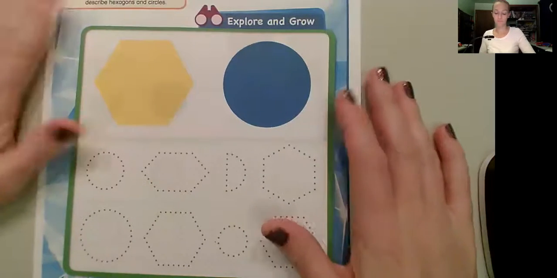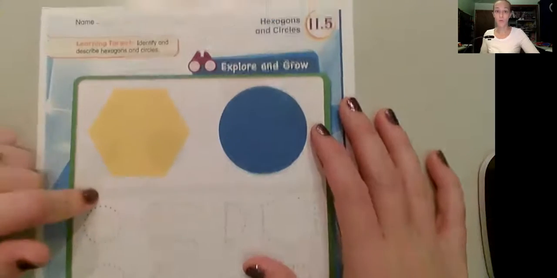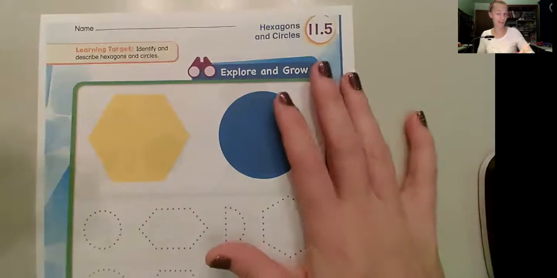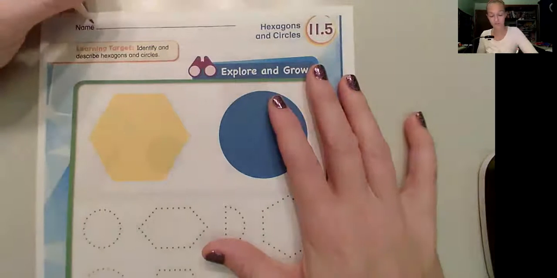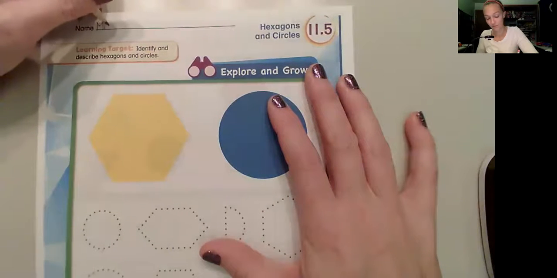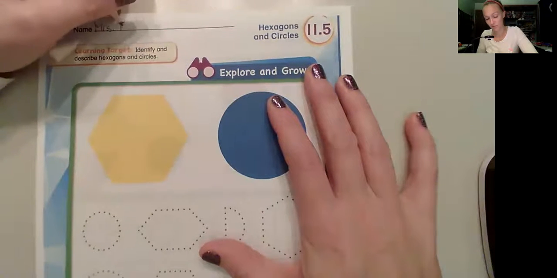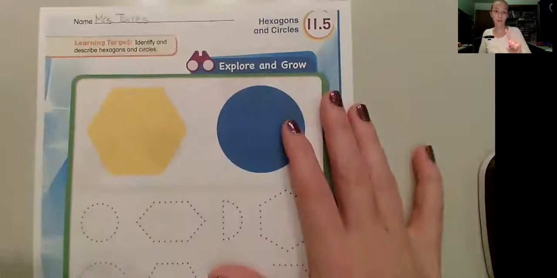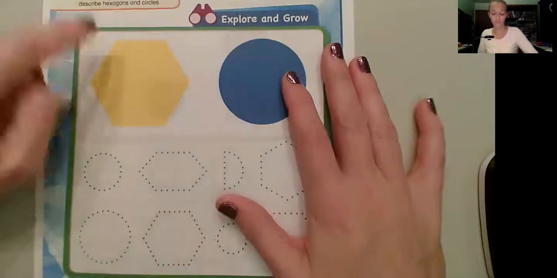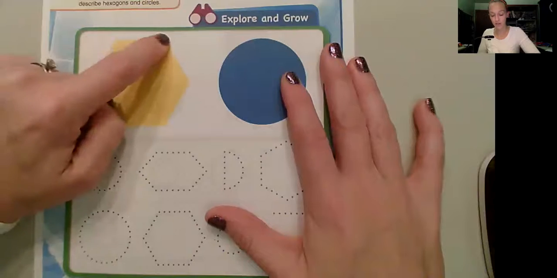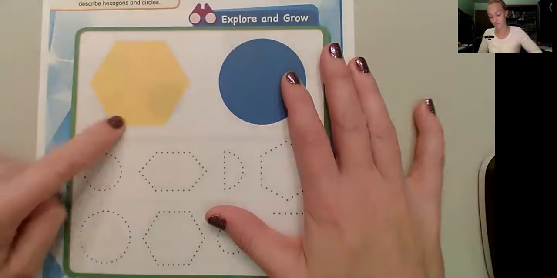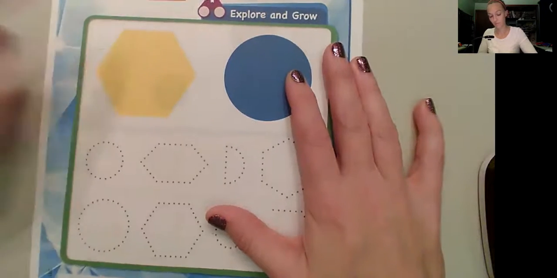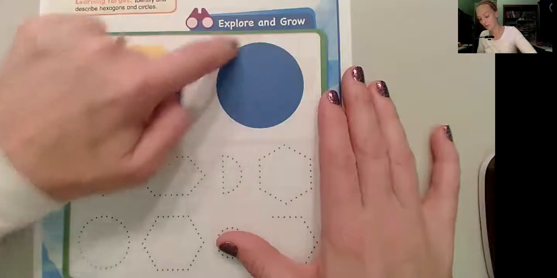On your first page, after you write your name, wink, wink, I'd love for you to use just your finger and trace the hexagon. And then do it with the circle.